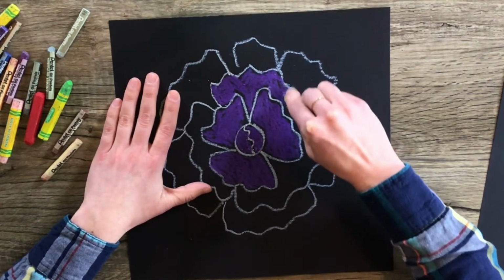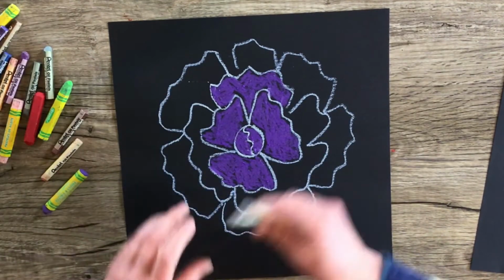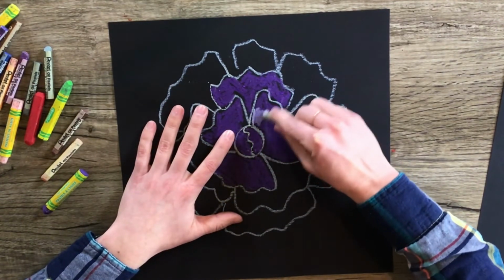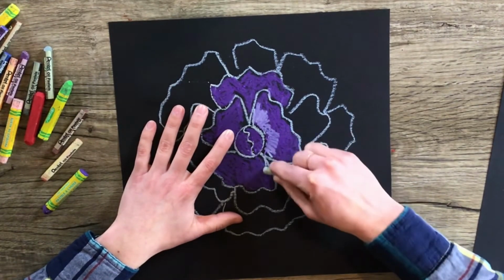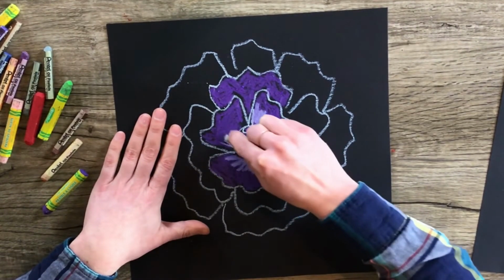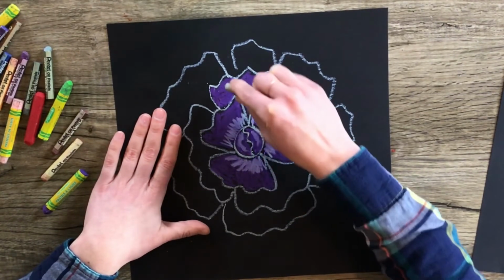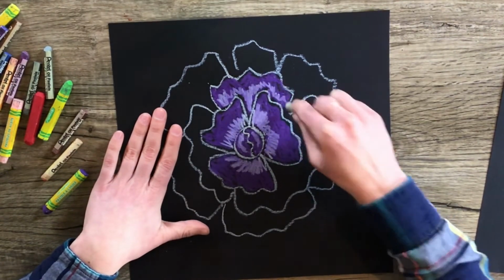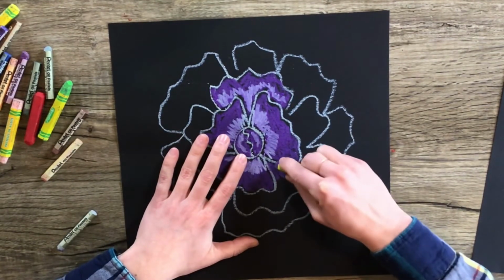And then once you've colored in most of your petals, what you'll do is you'll go back and grab your white oil pastel, and then you just press and kind of rub on top. And what that will end up doing is it's going to create a tint. It's going to make that purple a little bit lighter. So it's going to make it look like light is hitting the flower. Okay, so that's just an example of what that looks like. I'm going to keep going and filling in my petals.